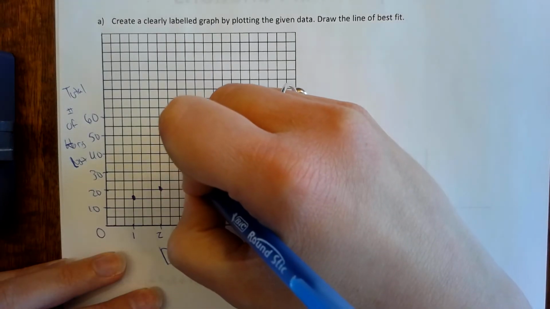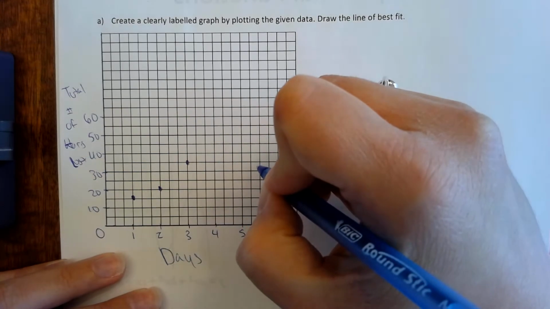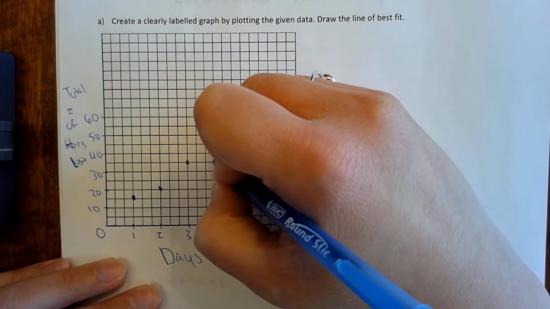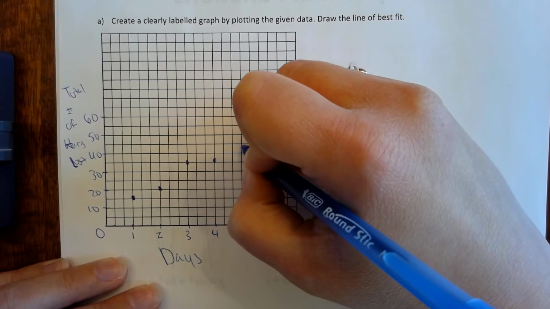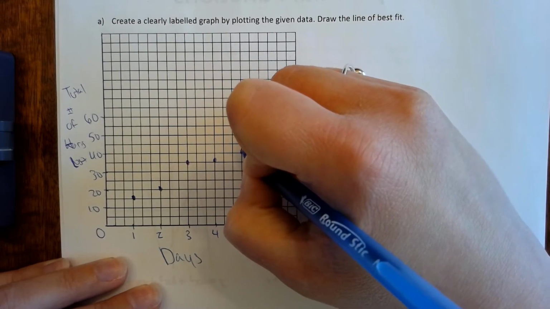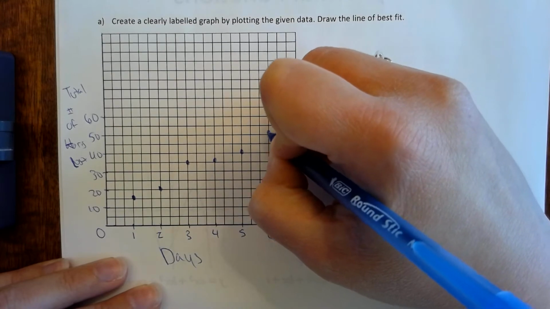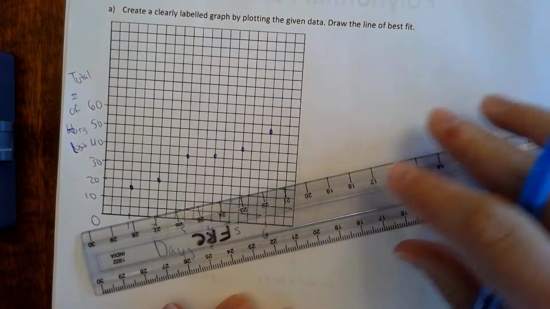So let's throw a few more dots on here. Definitely works out nice when it's right on the graph, right on the lines. Okay, beautiful. I have a bunch of dots. It did ask me for a line of best fit. It won't necessarily always, but this time it does.